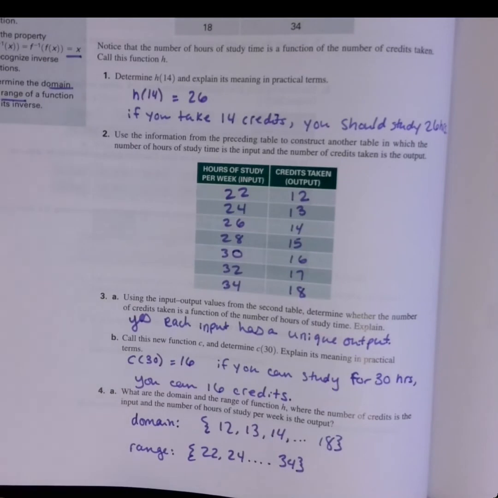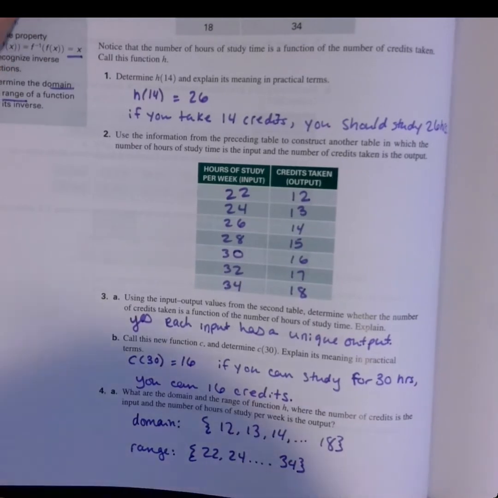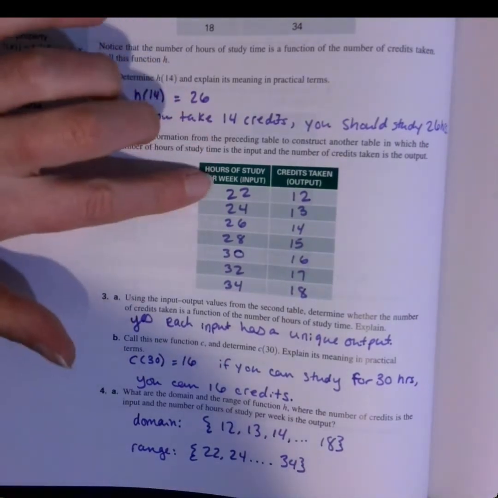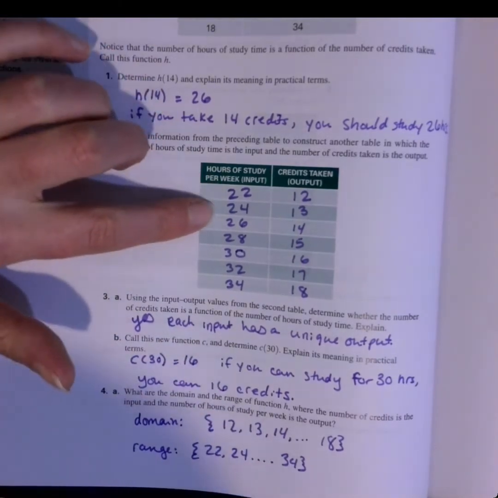Now on the top of the next page, they're going to ask me for the domain and range of the C function. So the domain for the C function is going to be the 22, 24, 34, etc.